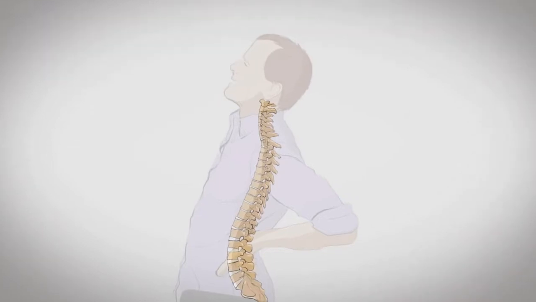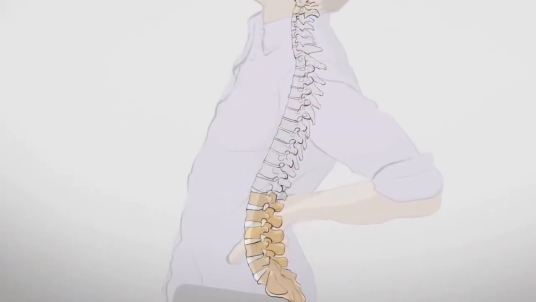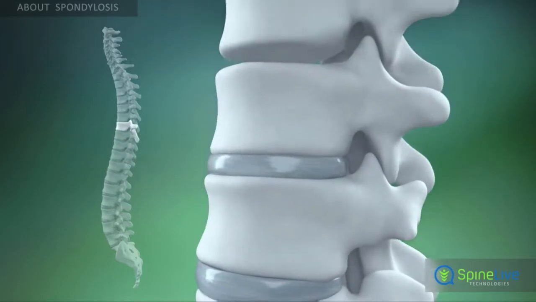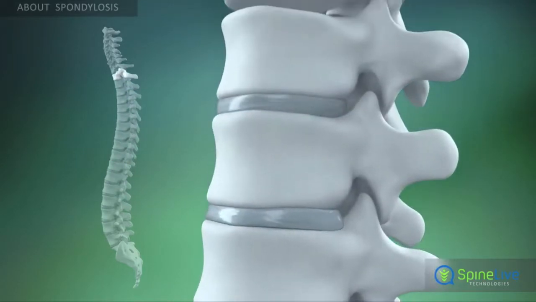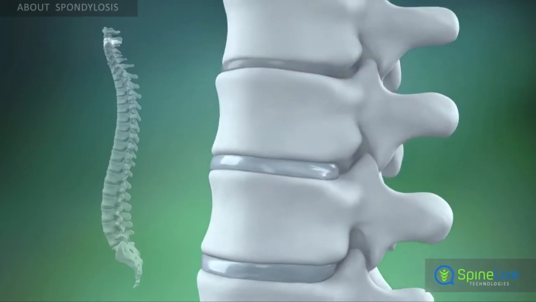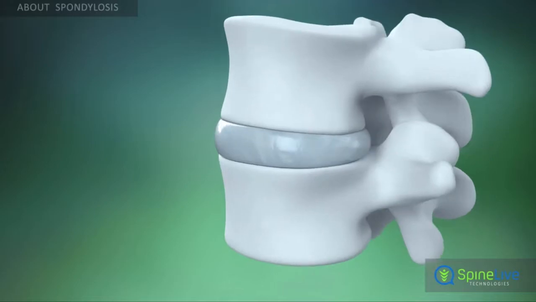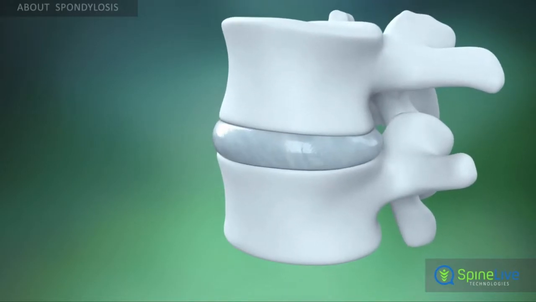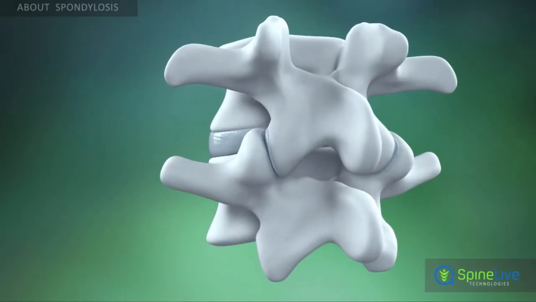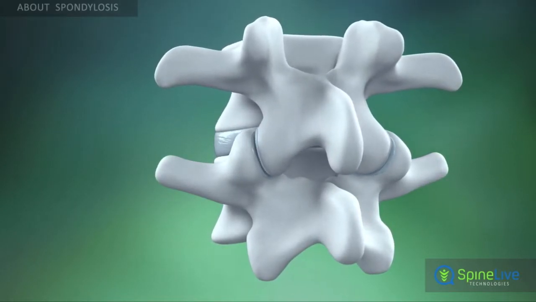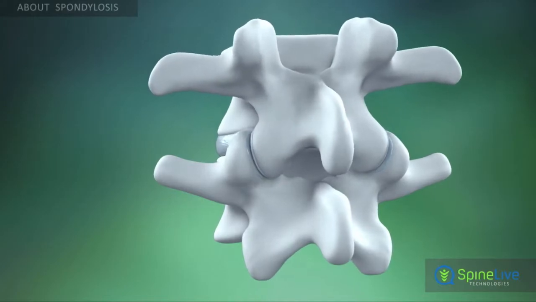Okay, let's zoom in and take a closer look at how the back is able to bend and flex thanks to discs and joints in the spine. Again, just to reorient you here, vertebrae are the bones that are stacked on top of each other like blocks. The gray stuff in between the bones are squishy discs that act like shock absorbers. Discs help our back to be able to bend forwards and backwards, twist and tilt.